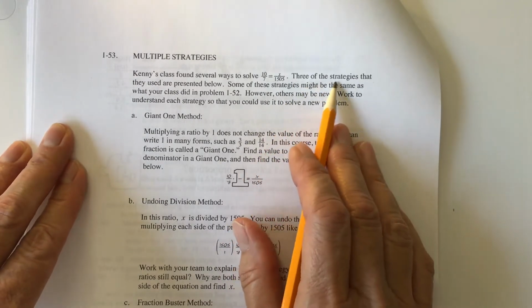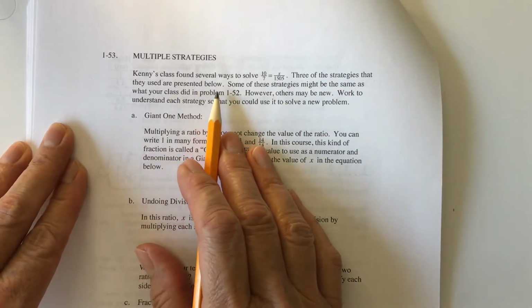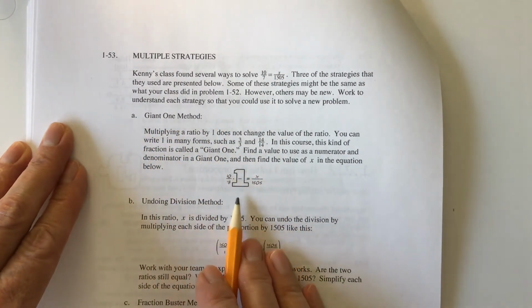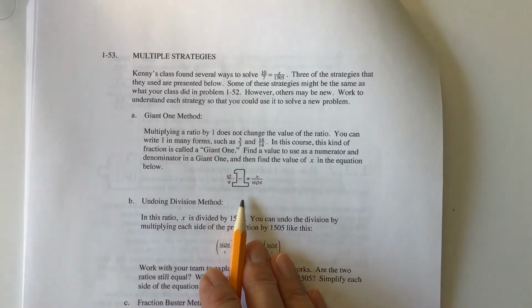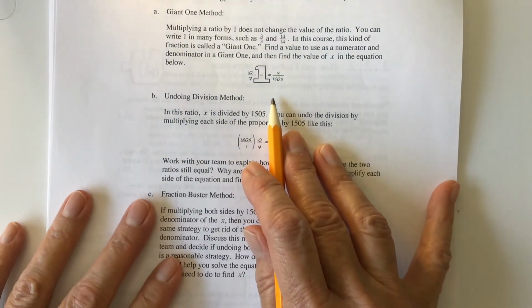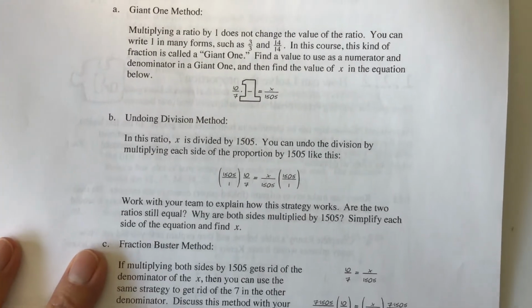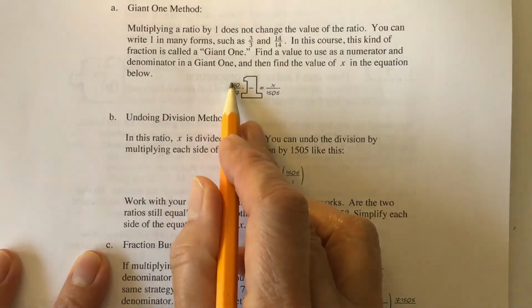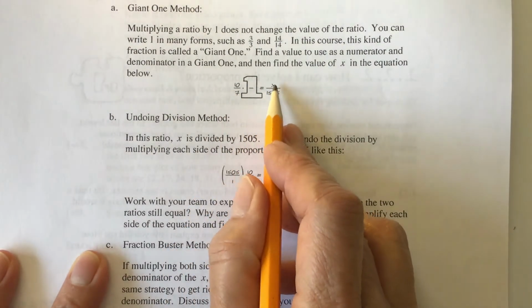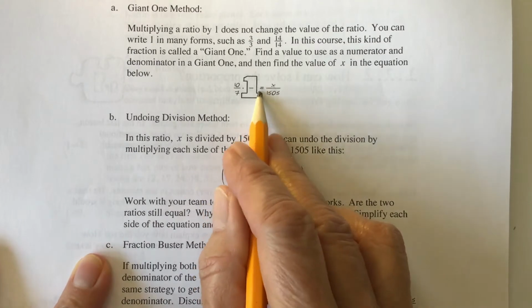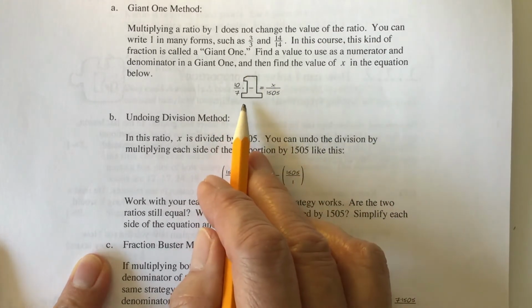Okay, so 3 of the strategies used are presented below. The first one is the giant 1 method. So let's take a look at this. In the giant 1 method, we're looking at the same ratio, 10 to 7 is equal to x over 1,505. But now we've got a giant 1 there.